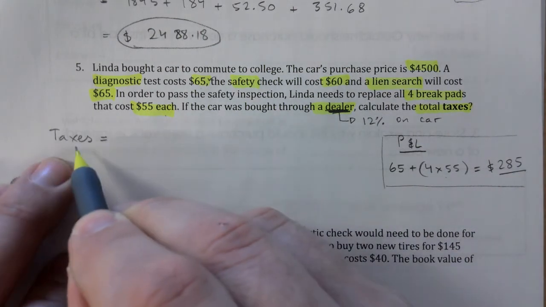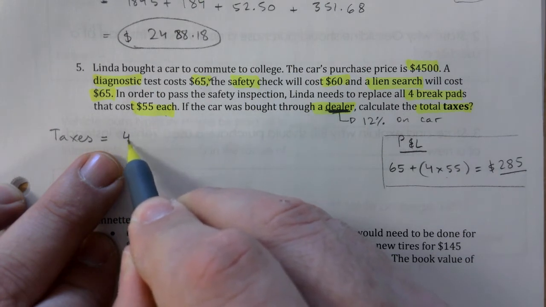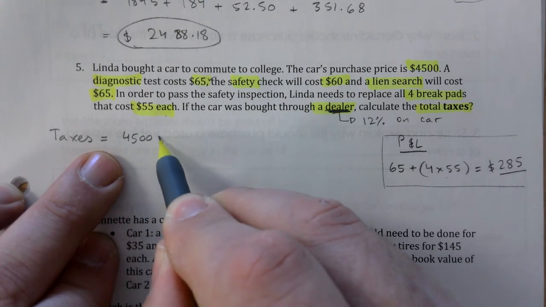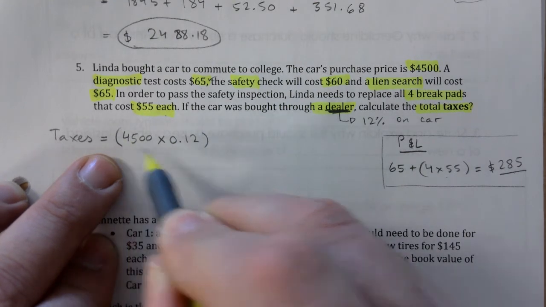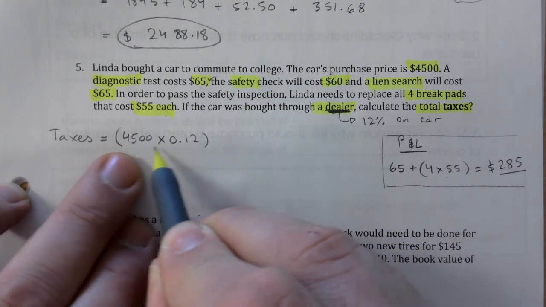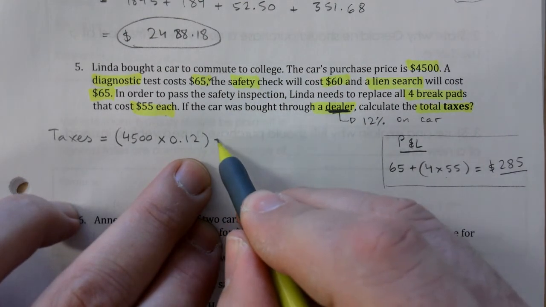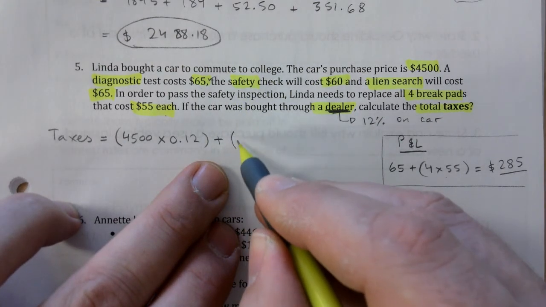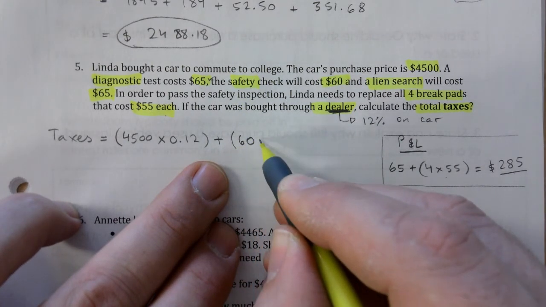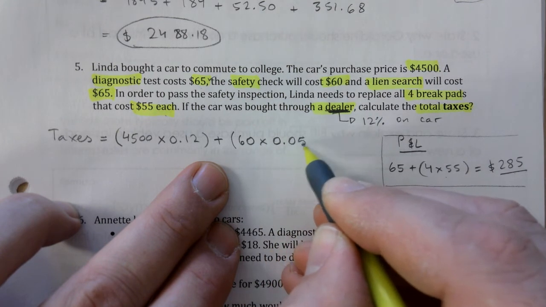So taxes only, okay, taxes only, we take the 4,500 and we'll multiply that by 0.12, because this is the taxes we will have paid on the car. I'm kind of breaking it down a little bit. The safety, right, we paid $60 and safety is always taxed 5% no matter what.